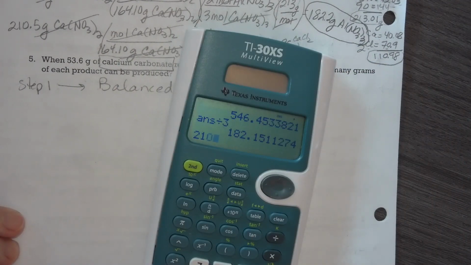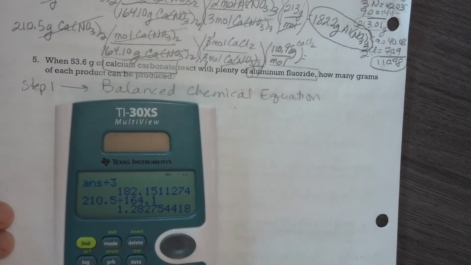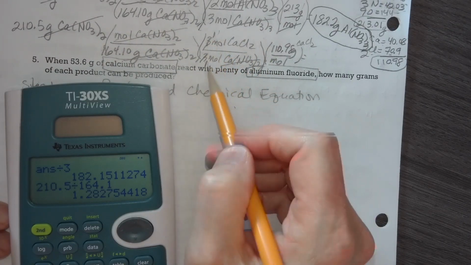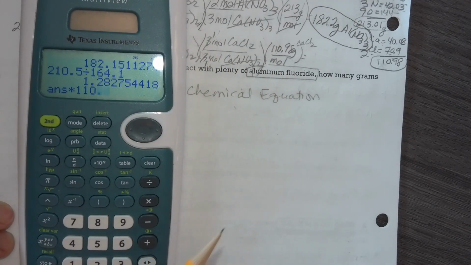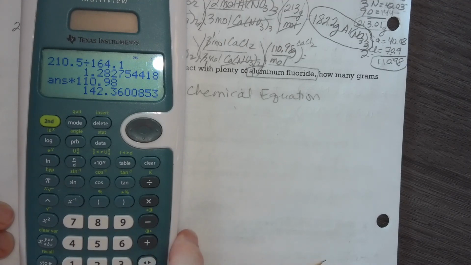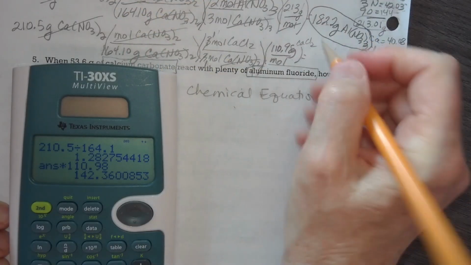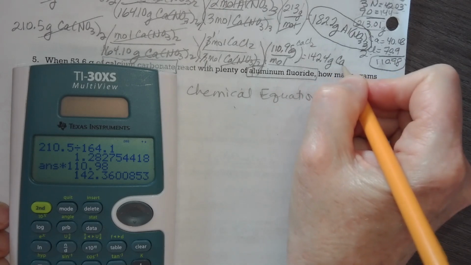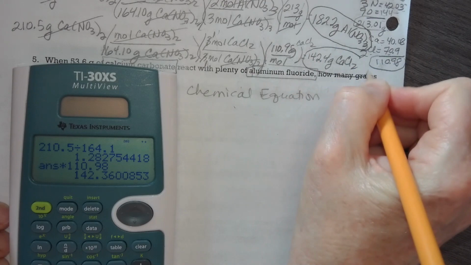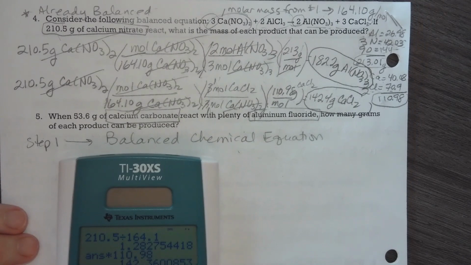And let's see what happens when we multiply these together. We have 210.5 grams of calcium nitrate divided by 164.1. And now I don't have to do anything here because it's times 1 divided by 1, times 110.98, and I get 142.36. Since I have 4 significant figures, I'm going to say 142.4 grams of calcium chloride. So that's how much I produce from my 210.5 grams of calcium nitrate.